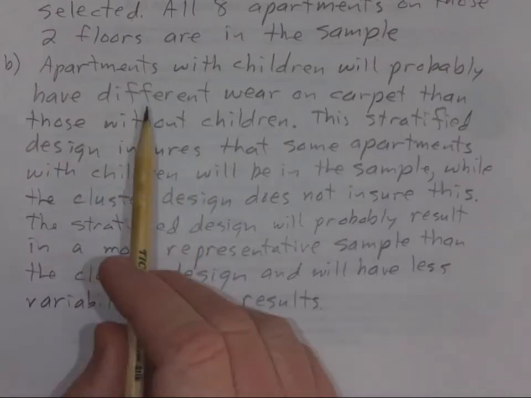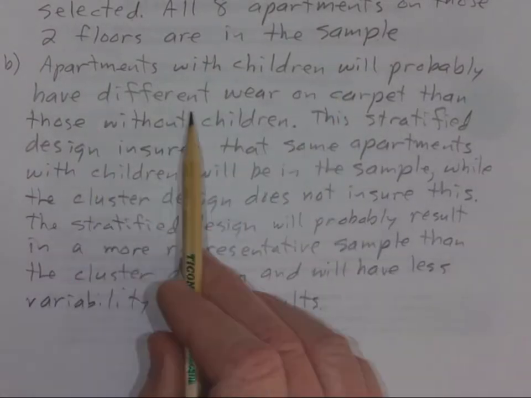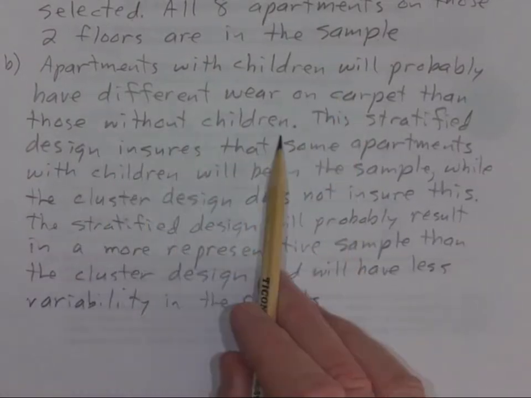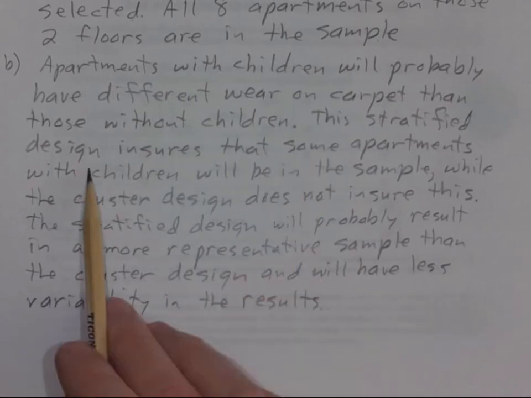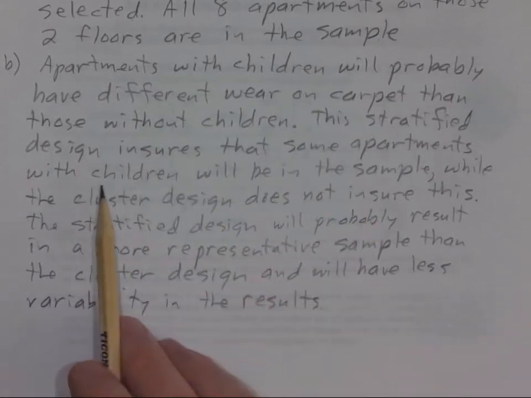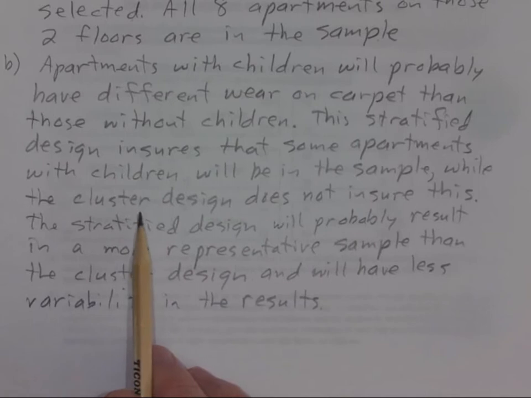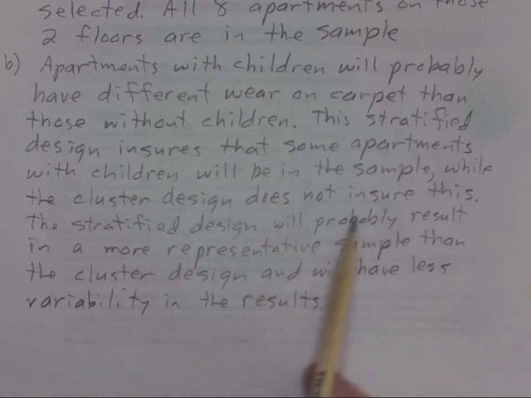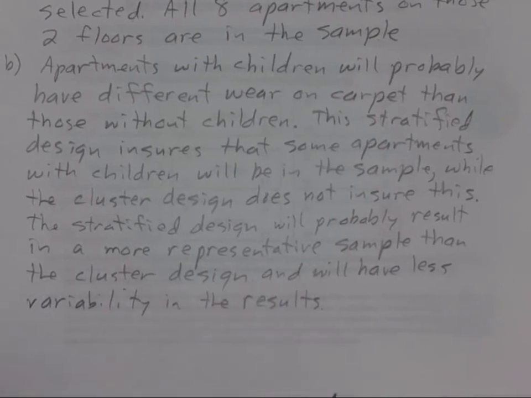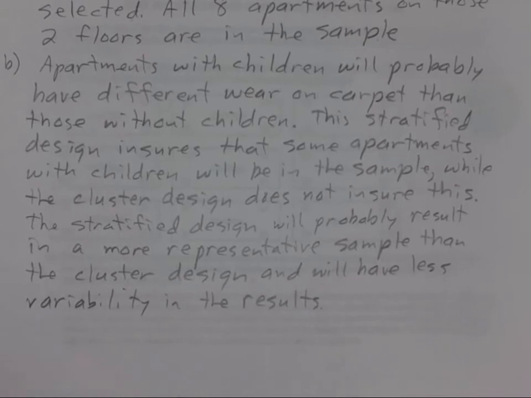So here's my answer. It says apartments with children will probably have a different wear on carpet than those without children. This stratified design assures that some apartments with children will be in the sample, while the cluster design does not ensure this. The stratified design will probably result in a more representative sample than the cluster sample design, and will have less variability in the results. There are really 2 things on the rubric they were looking for. And like I said, there are different ways you could say this.